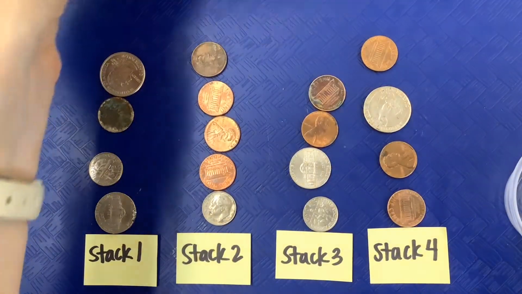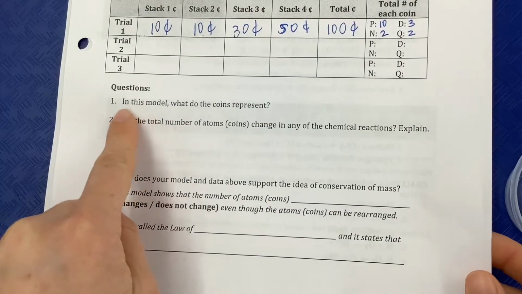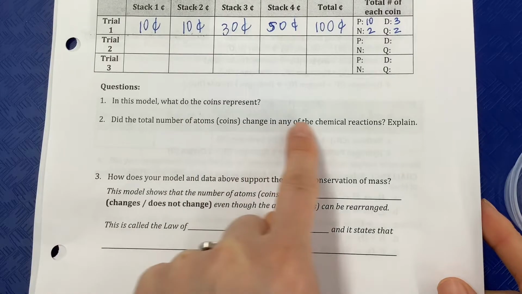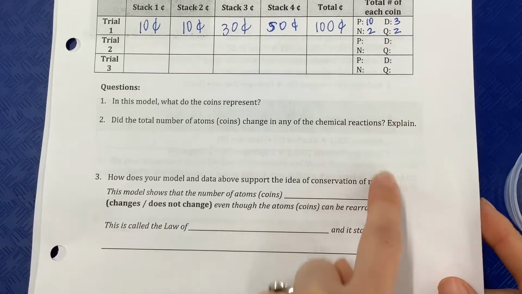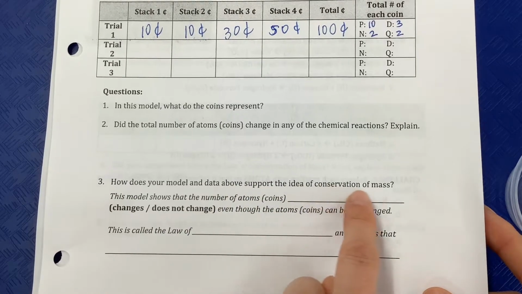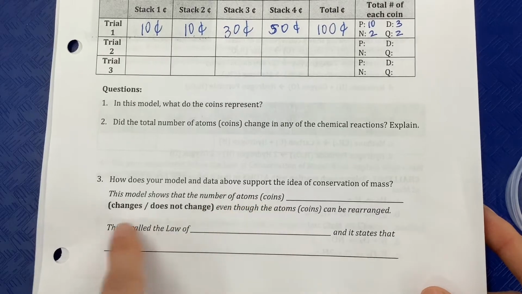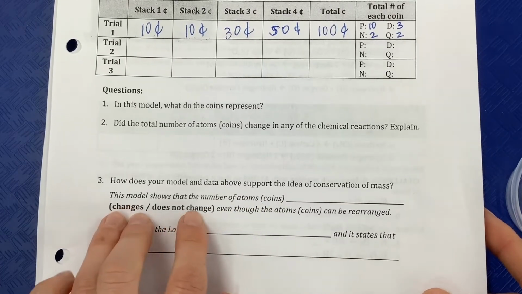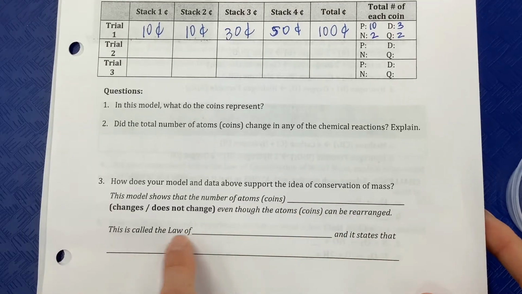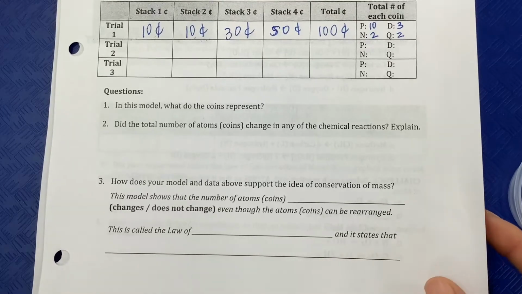Our next step, after we have completed all 3 trials, is you're going to answer these questions in the model. What do the coins represent? Number 2, the total number of atoms or coins change in any of the chemical reactions, and then explain why. And then number 3, how does your model and data above support the idea of conservation of mass? This model shows that the number of coins or atoms either changes or does not change, so circle 1, even though the atoms or coins can be rearranged. This is called the law of blank, and it states that blah, blah, blah. So you fill that part in.